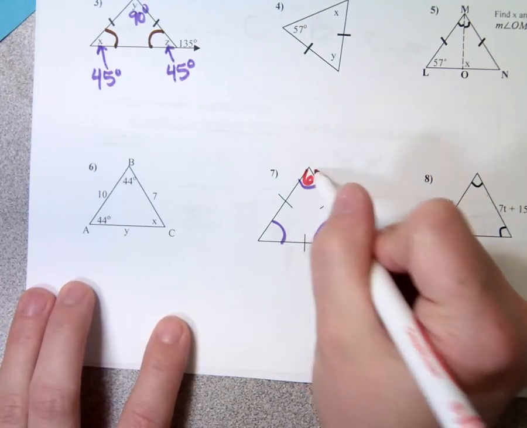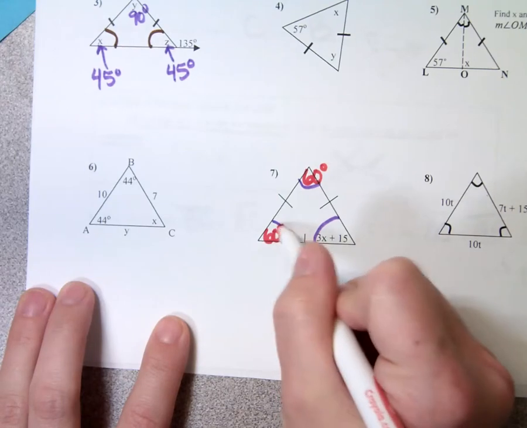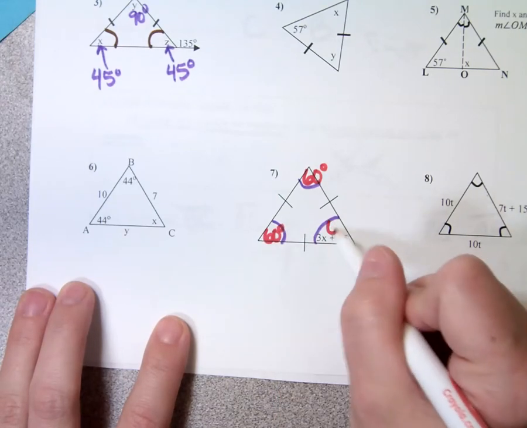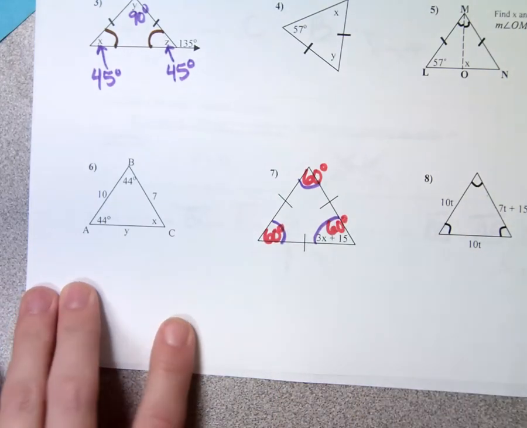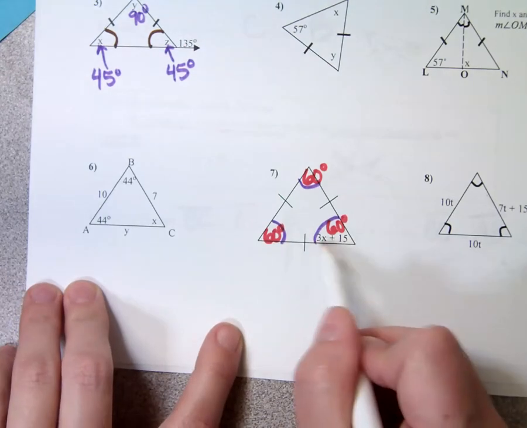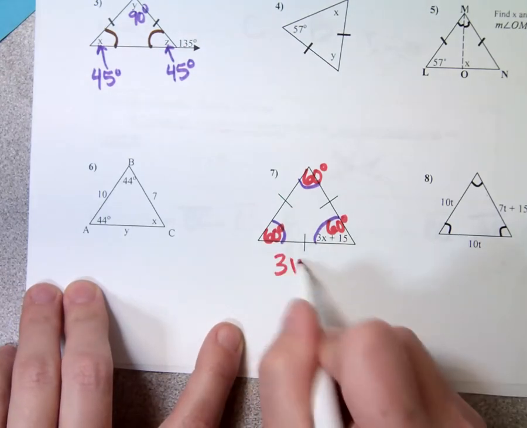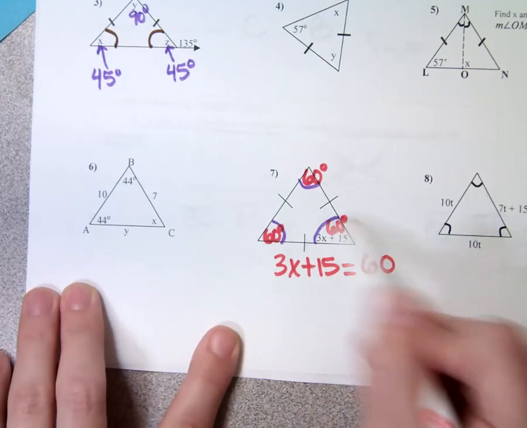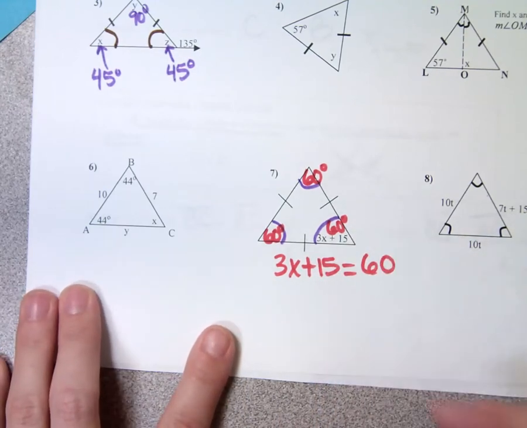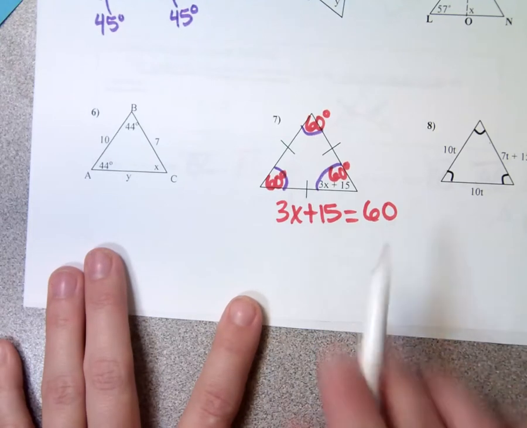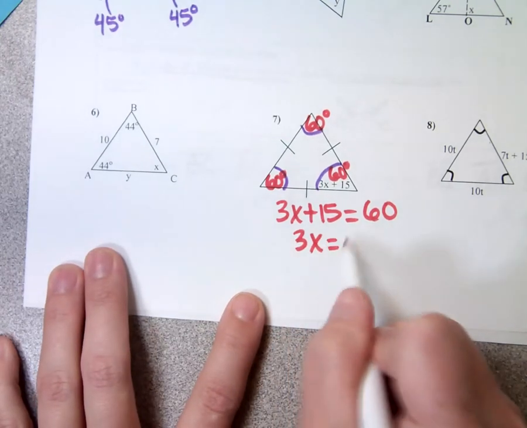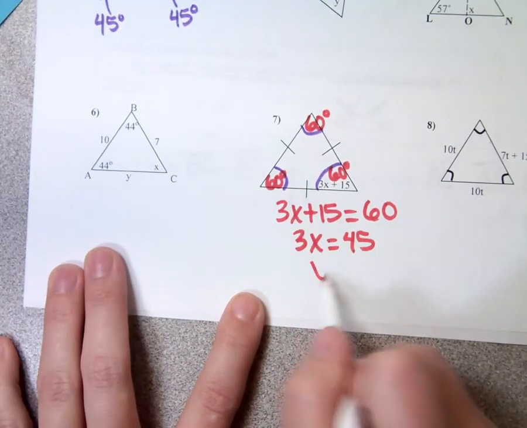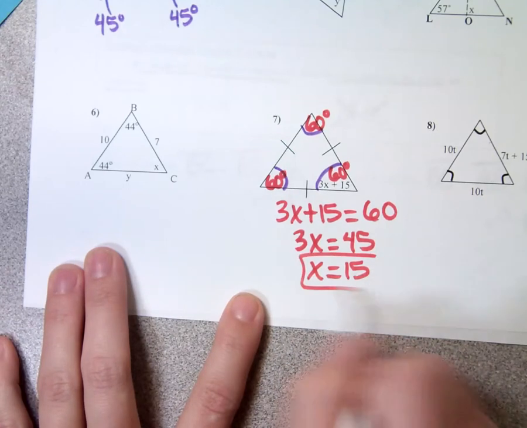They're all 60 degrees. So this angle here is 60 degrees. So what can your equation be? 3x plus 15 equals 60. This has to be a 60-degree angle if it's equiangular. If I subtract 15 from both sides, I get 45. And if I divide by 3, I get 15.